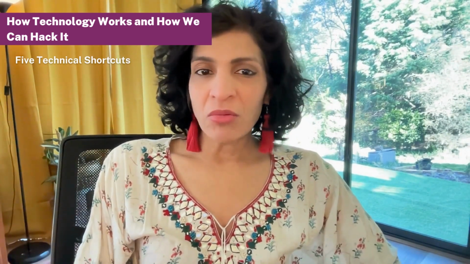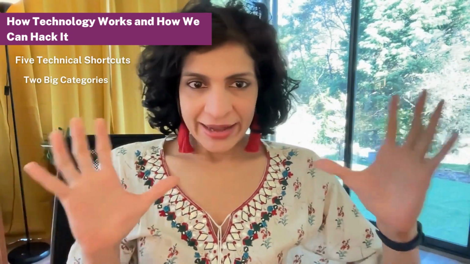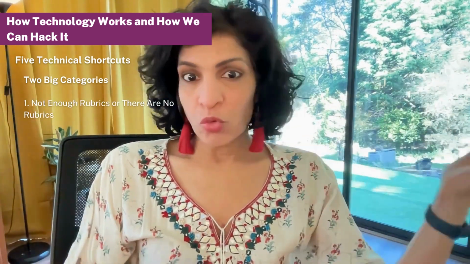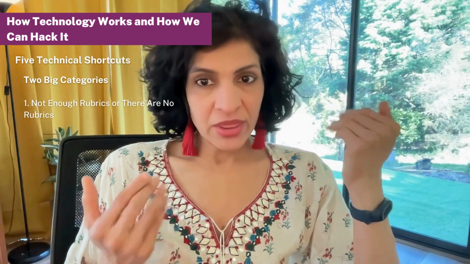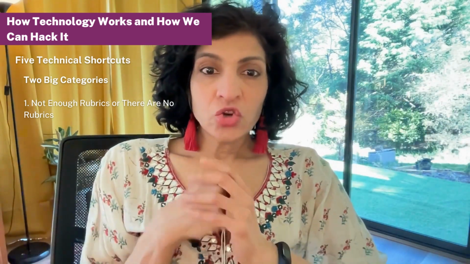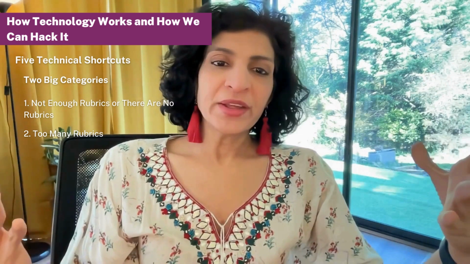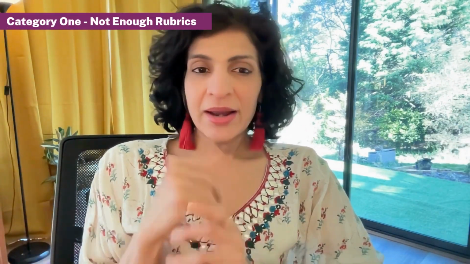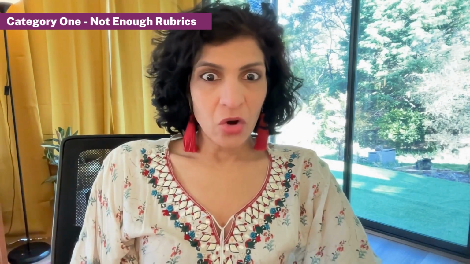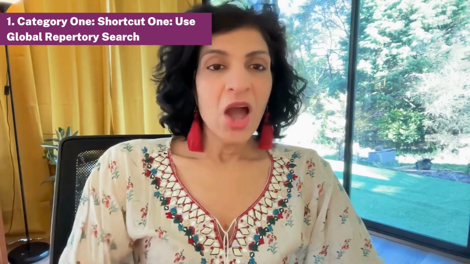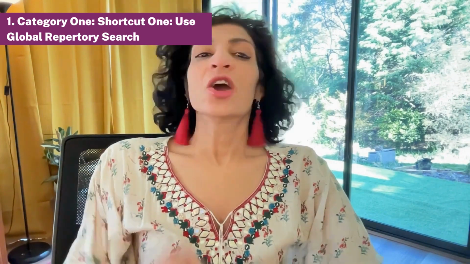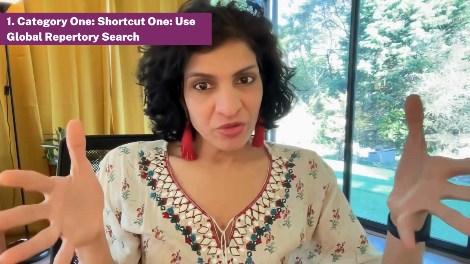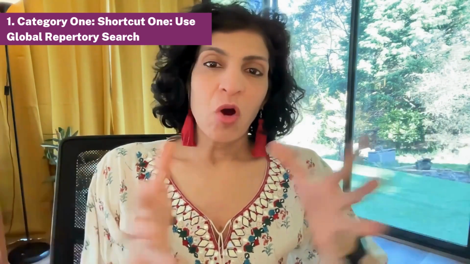I've divided all these into 2 big categories. One is there are not enough rubrics or there are no rubrics that represent your patient's symptoms. 2, if there are too many rubrics and you are confused which one to pick, right? Let's go to the first category where there are not enough rubrics. So shortcut 1 is use global search. Go for a global repertory search and use the best of our database.